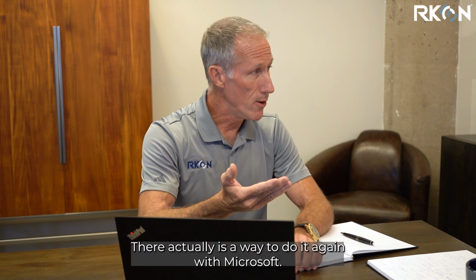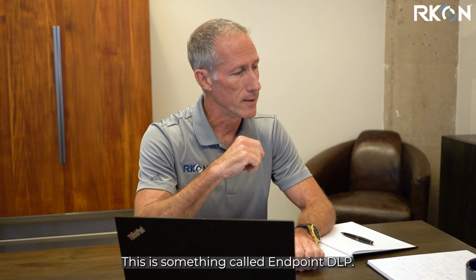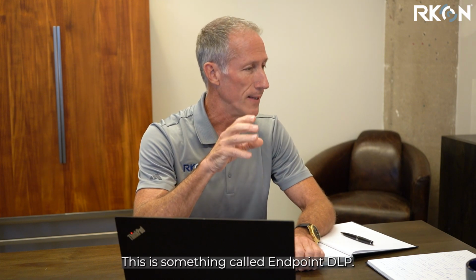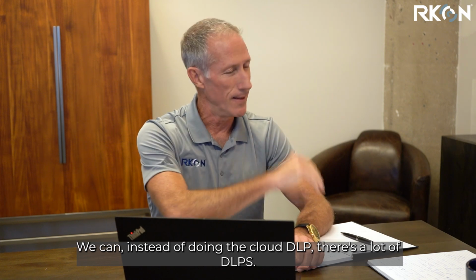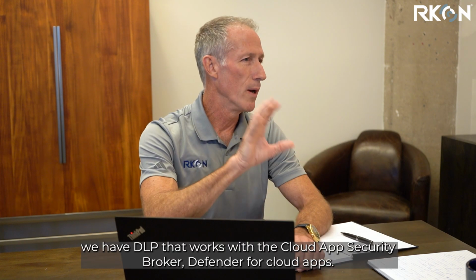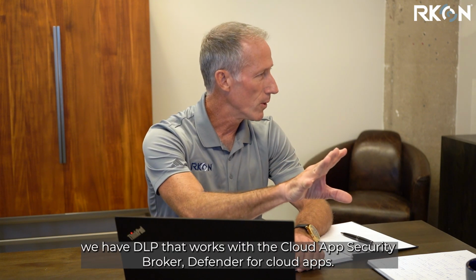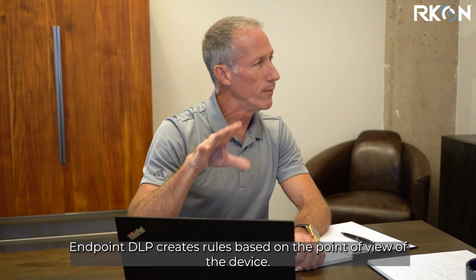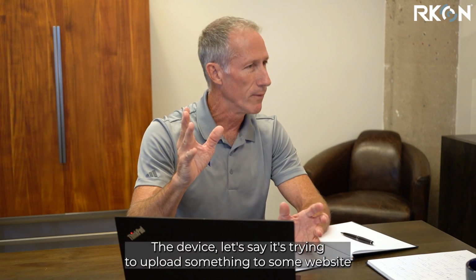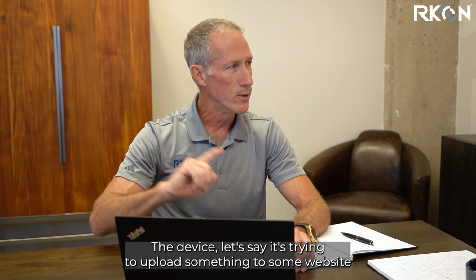There actually is a way to do it. Again, with Microsoft, this is something called endpoint DLP. Instead of doing the cloud DLP, there's a lot of DLPs. We have the cloud DLP, we have DLP that works with the Cloud App Security Broker, Defender for Cloud Apps, and there's an endpoint DLP. An endpoint DLP creates rules based on the point of view of the device. What's the device doing? Let's say the device is trying to upload something to some website somewhere.